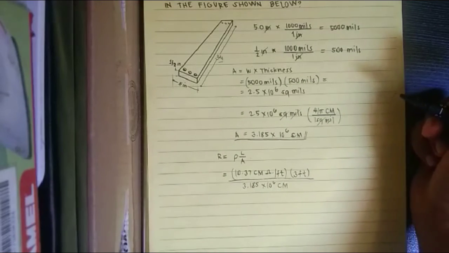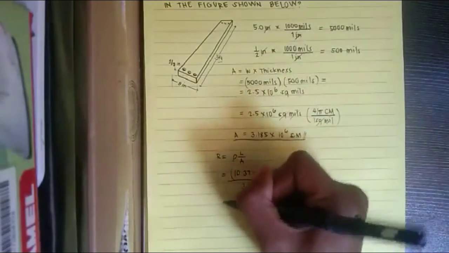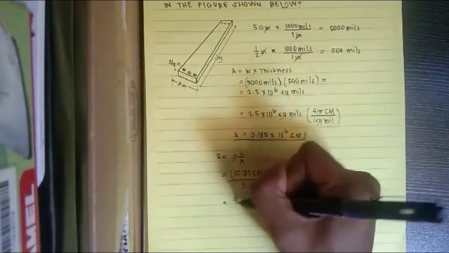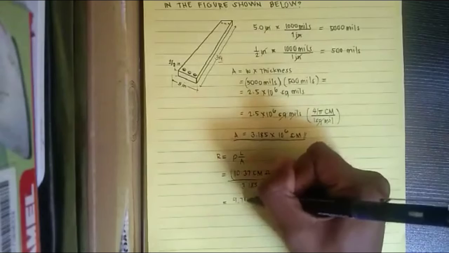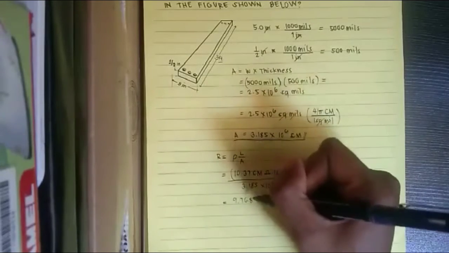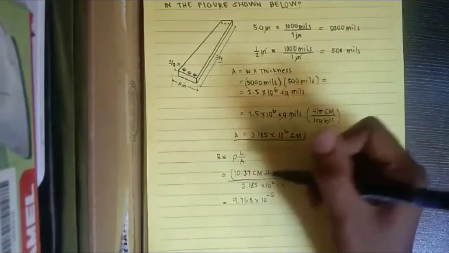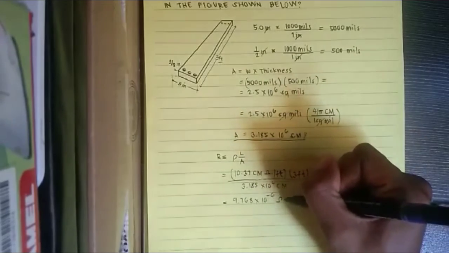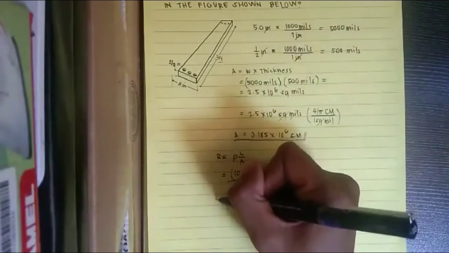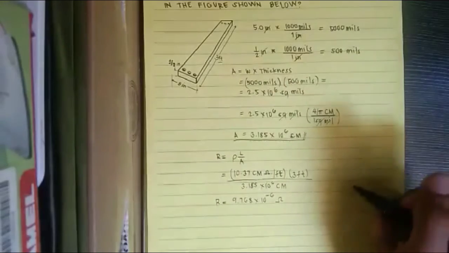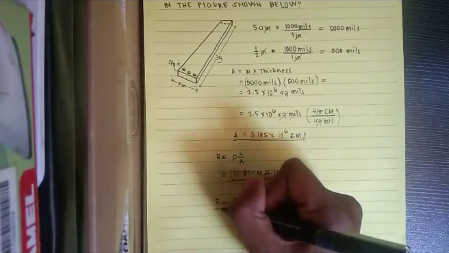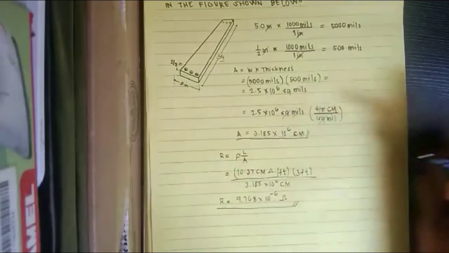So we get the answer 9.768 times 10 raised to negative 6 ohm. Ito yung resistance natin. Okay.